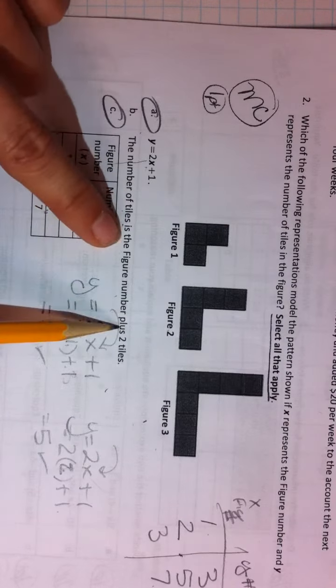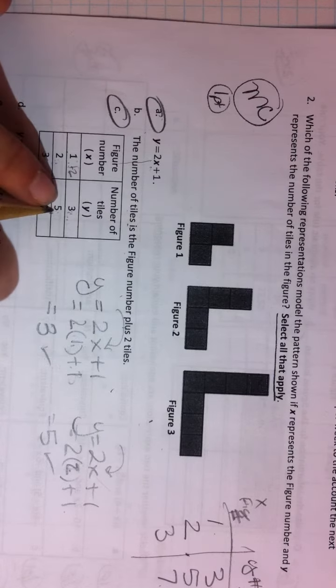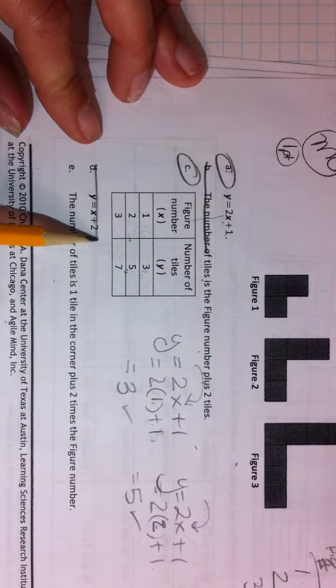Let's see if this one does it. The number of tiles is the figure number plus 2. Well, let's see. The number of tiles is 3 when the figure number is 1. So is the number of tiles 3, the figure number plus 2? Well, it is for that one. Let's see if it always is. The number of tiles is 5. The figure number is 2. So the number of tiles should be the figure number plus 2. Well, 2 plus 2 isn't 5, so that's not it. If we already know the rule to be 2x plus 1, it can't be another rule.